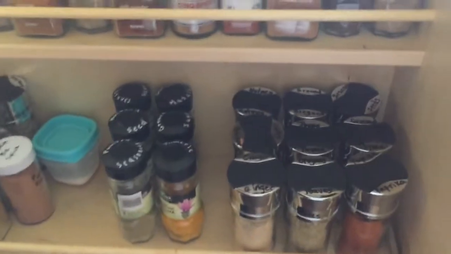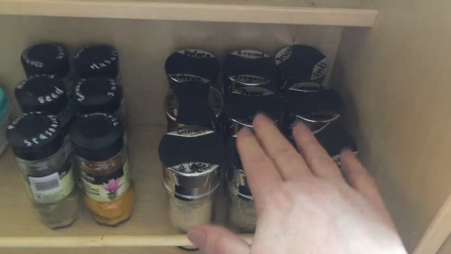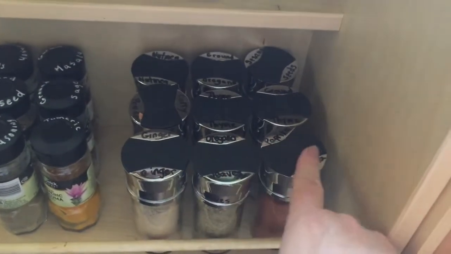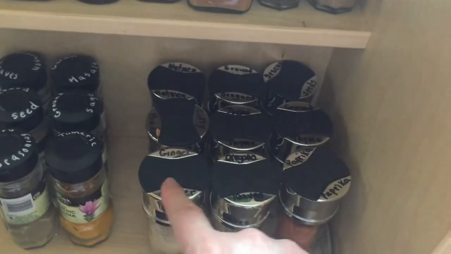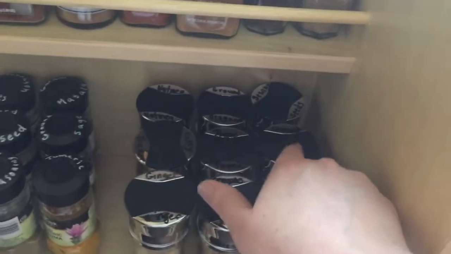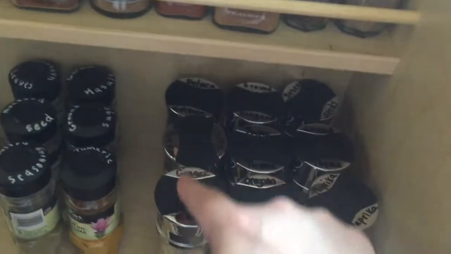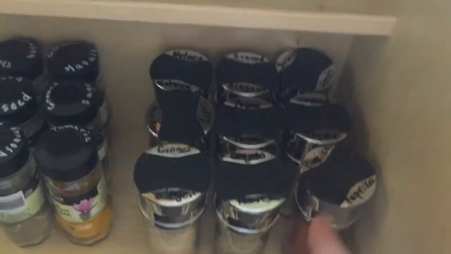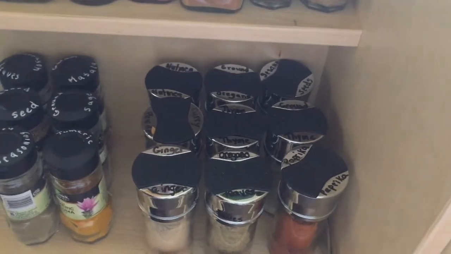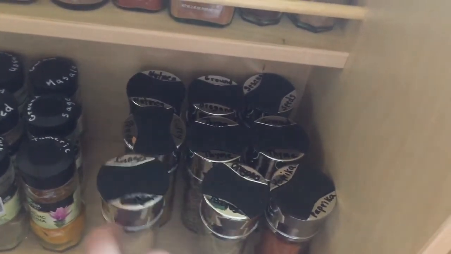Let's just open up the spice cupboard. Oh yes, I've got some groups of spices here. So if we look at these ones, rows and columns, 3 rows, 1, 2, 3, and 3 columns. So that would be 3 groups of 3, or 9 spice bottles in that array.